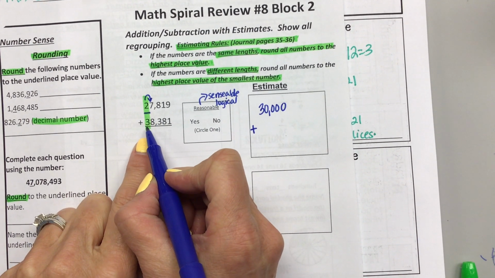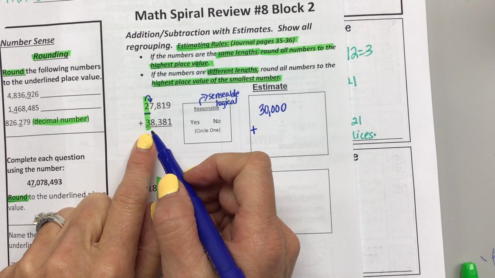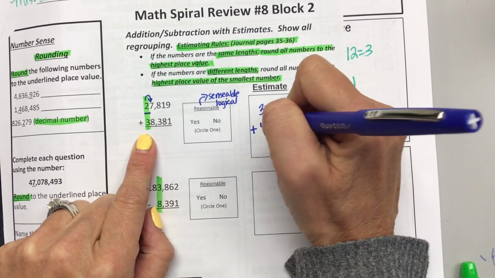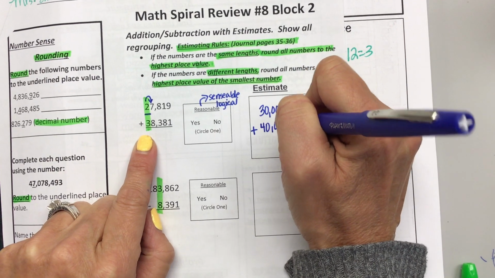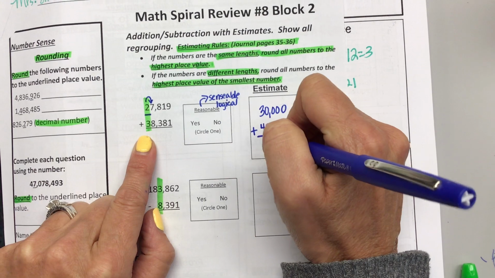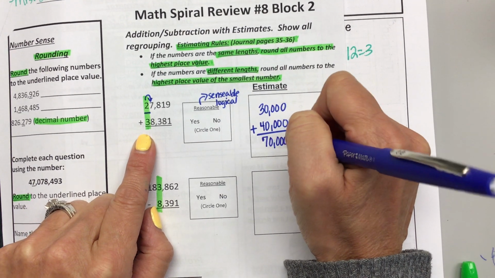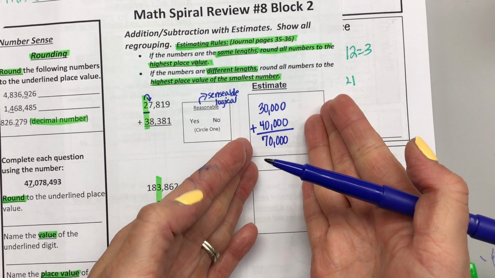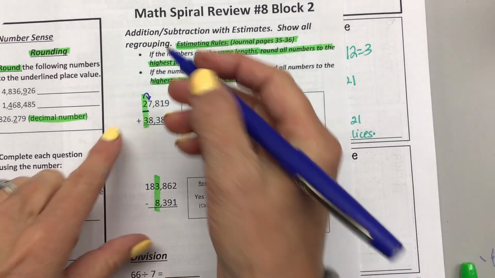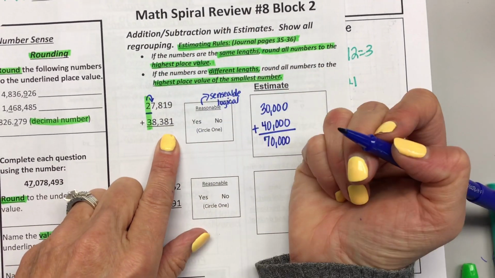This one, the bottom number. What will it round to? Raise your hand. Marin. 40,000. Okay, what is 30,000 plus 40,000? 70,000. Okay, so you need to show your estimate in the box. You can do this one down here for the subtraction. And then you need to actually come over here and add.